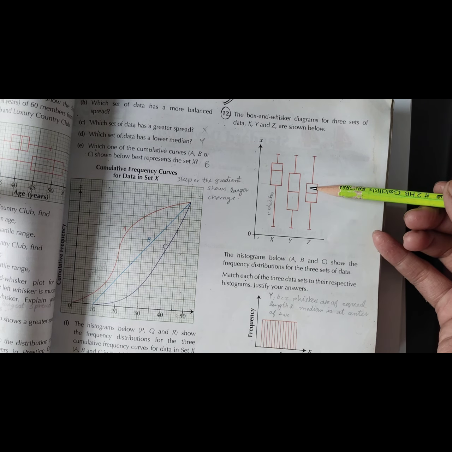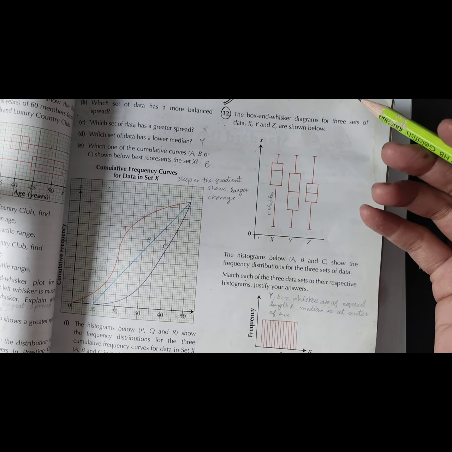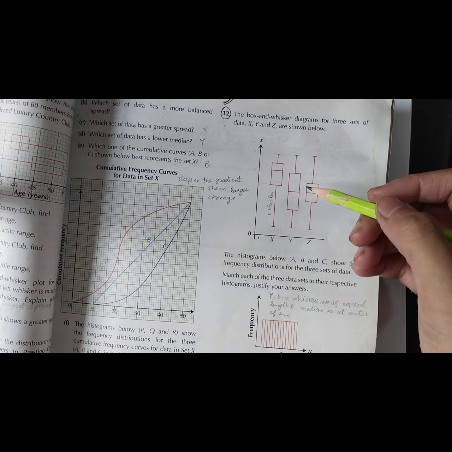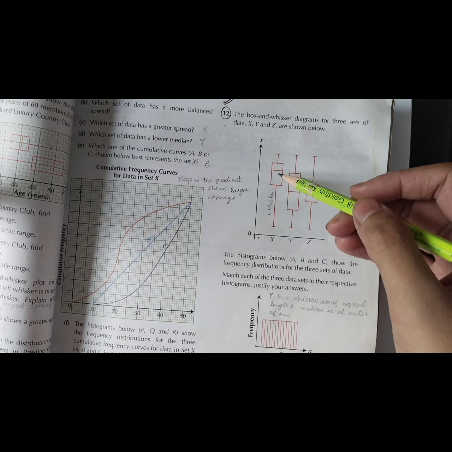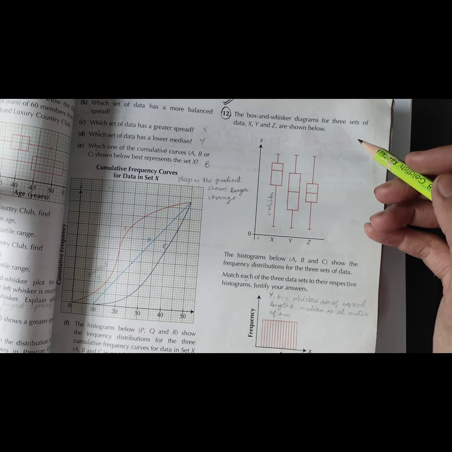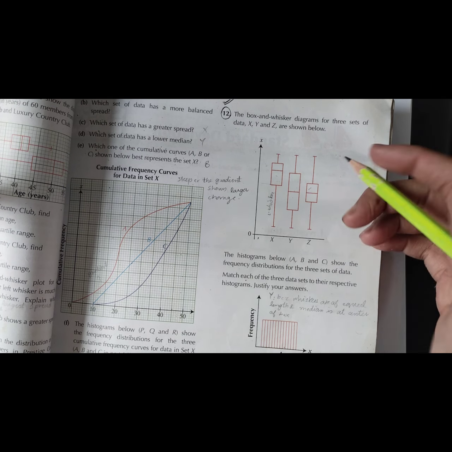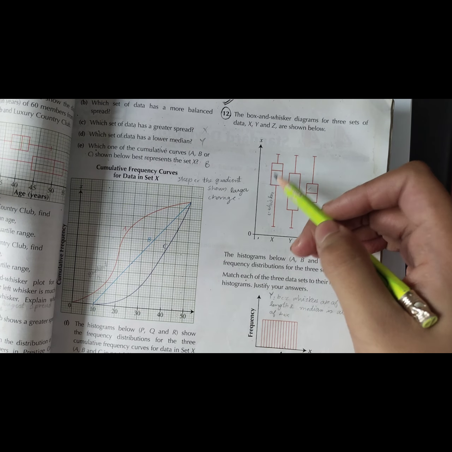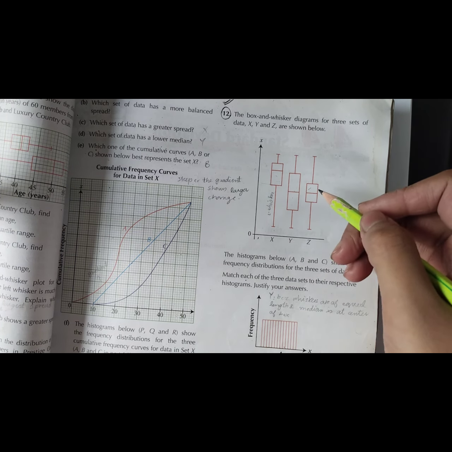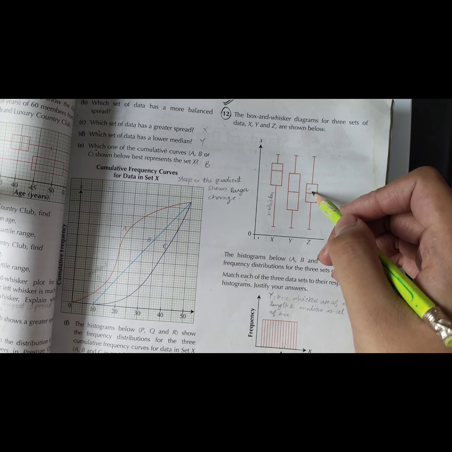These are the three data sets and their corresponding box and whisker diagrams. This is data 1, 2 and 3, and you can easily judge what this box and whisker diagram represents, what this represents and what x is represented.